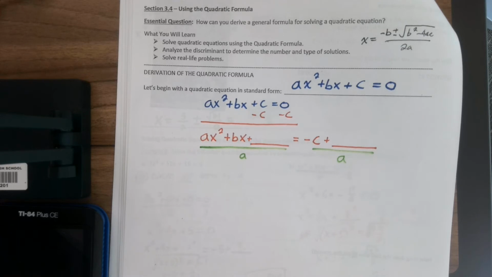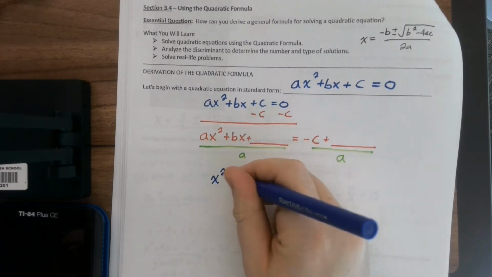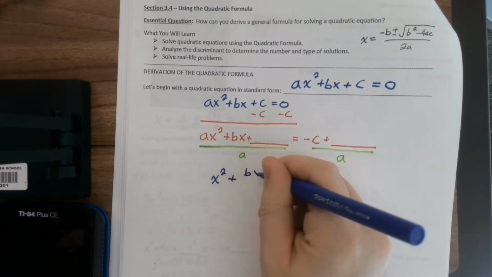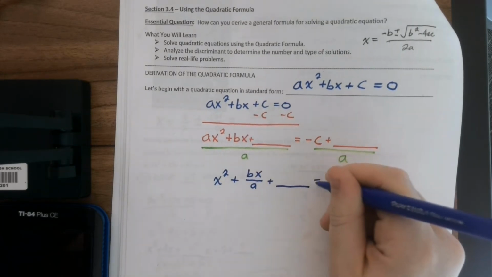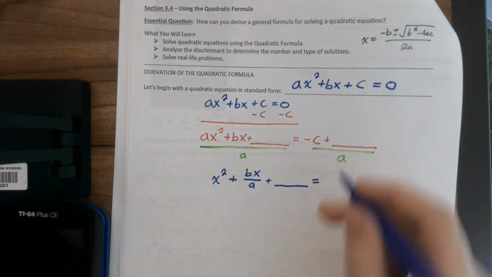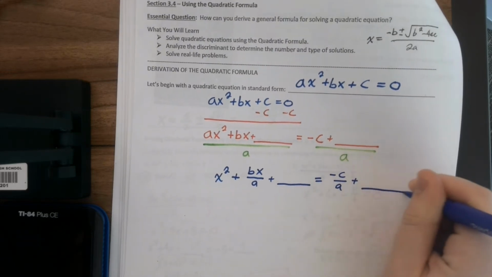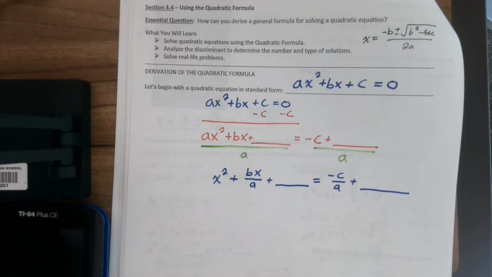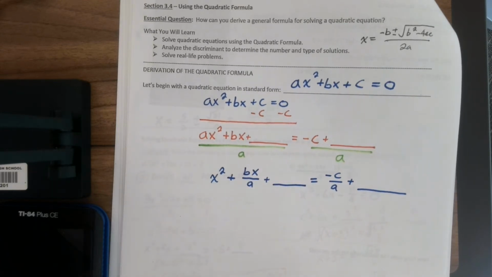Well, ax squared divided by a is just x squared. That's the easy part. But bx divided by a, we're going to get this weird fraction, bx over a, plus something. Negative c divided by a is just negative c over a. This is again plus some blank. And we really want to figure out a way to fill in this blank with something that'll make a perfect trinomial. How do we do it? How do we get there?